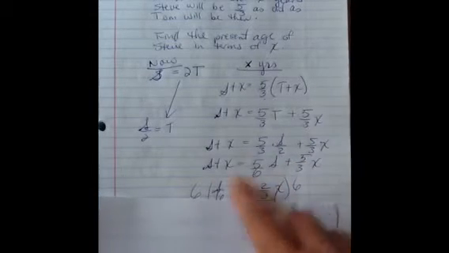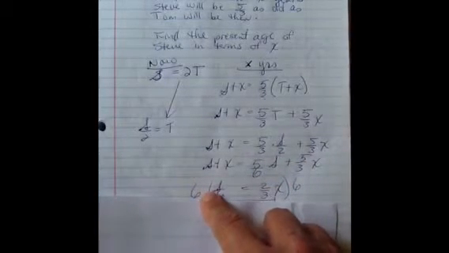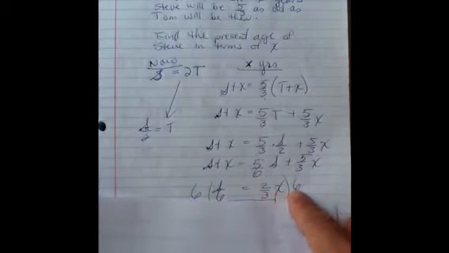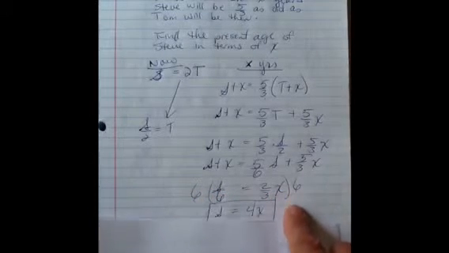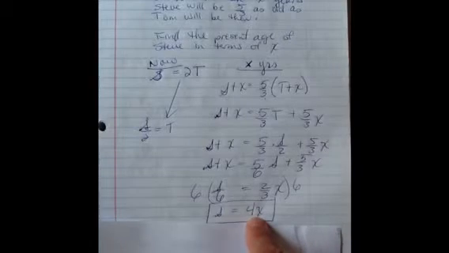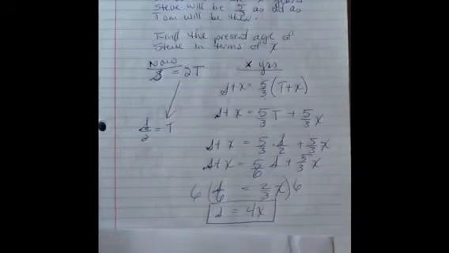x. So I put the x's together, I put the s's together, and then I multiplied everything by 6. That got rid of the fraction. So now I have s equals 4x. So that means Stephen's age right now is 4 times whatever x is.